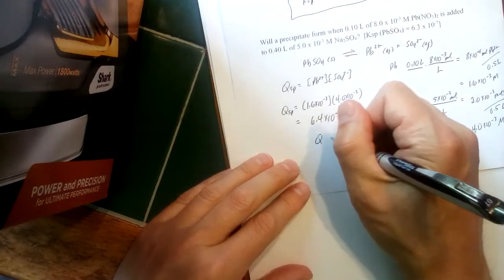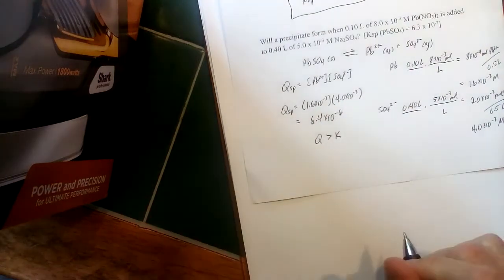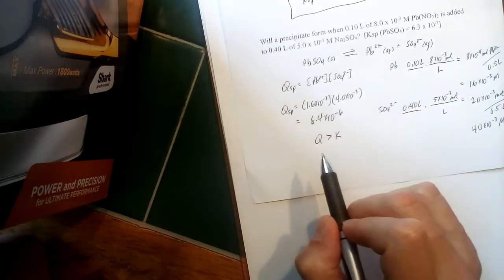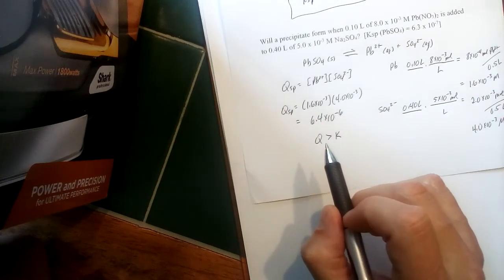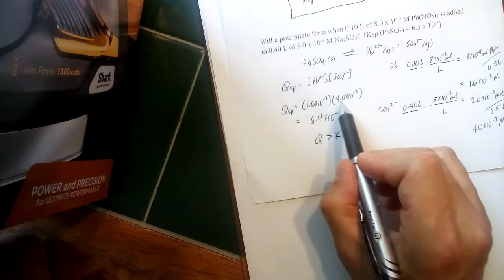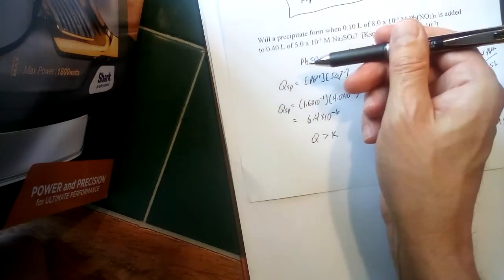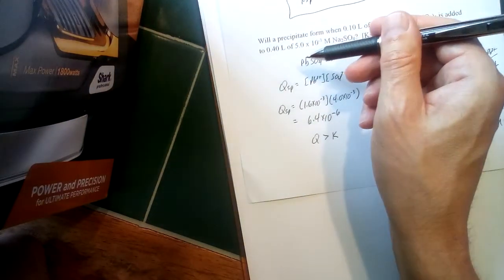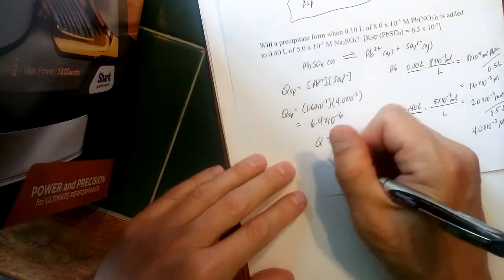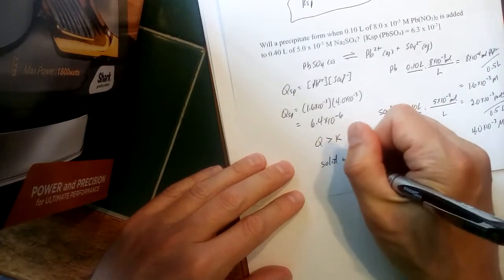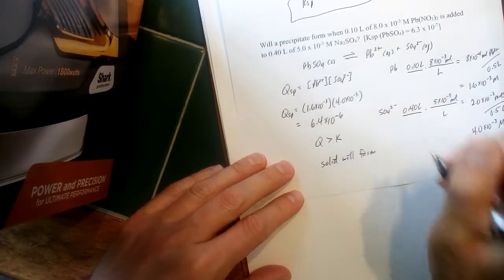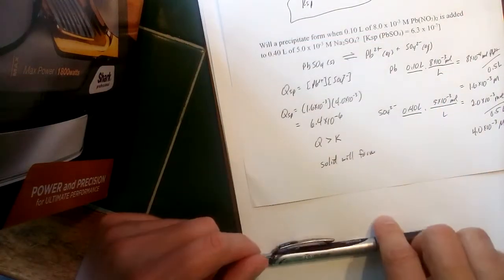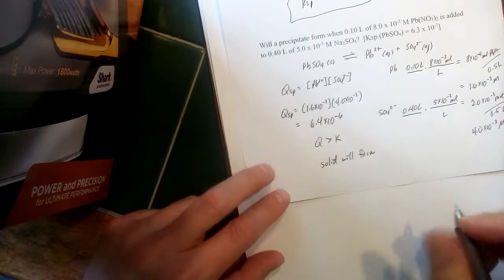So in this situation, Q is greater than K. If Q is greater than K, that means these concentrations are going to have to end up lower as we approach equilibrium. For these concentrations to get lower, that means our equilibrium has got to shift back in this direction. So some of the soluble ions will have to turn into the solid, and that means solid will form. So we have enough of a concentration to push the equilibrium backwards and form some solid or some precipitate in this solution.